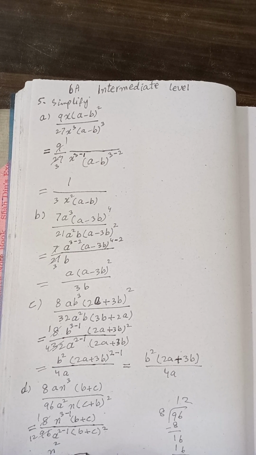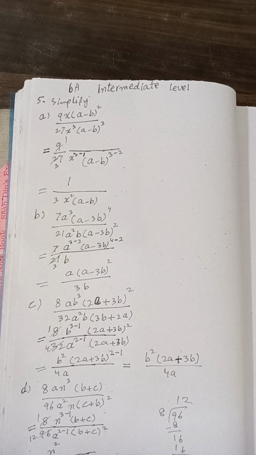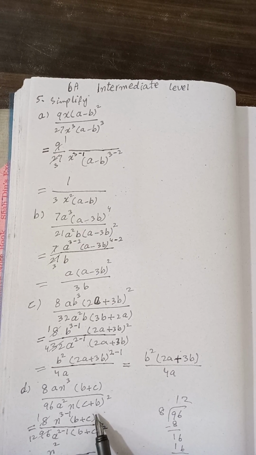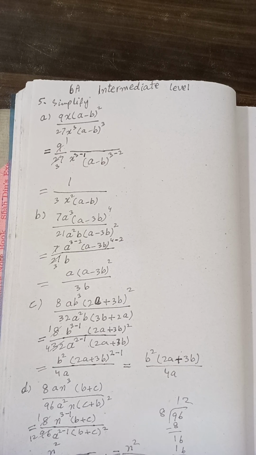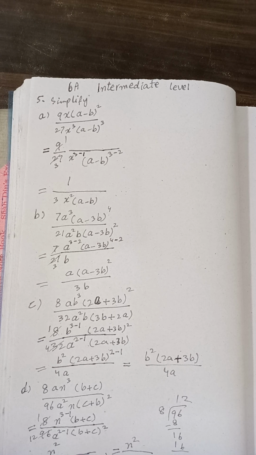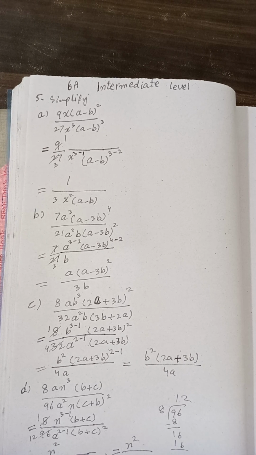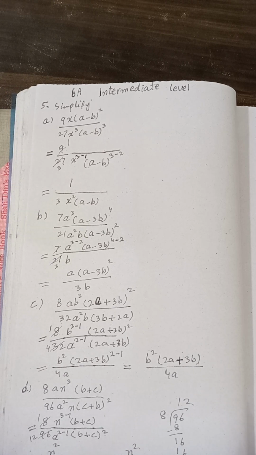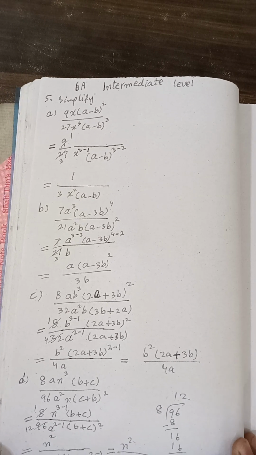And in the denominator you can write b plus c, 2 minus 1 due to this one. B plus c has one exponent, and here it will be written as. The answer is n square from the numerator and 12a b plus c in the denominator. It's okay.